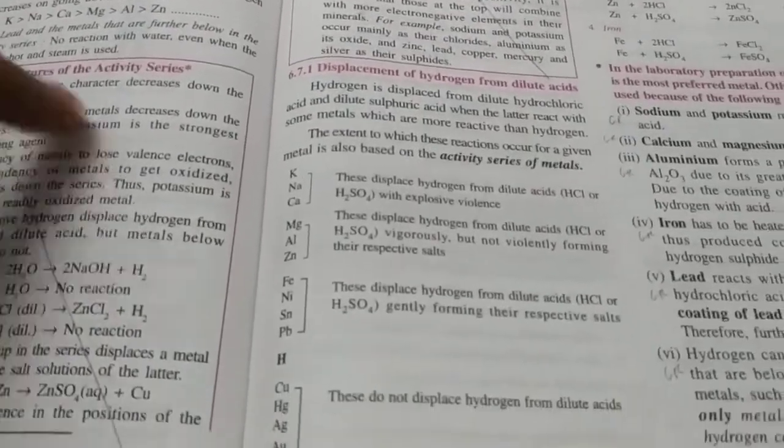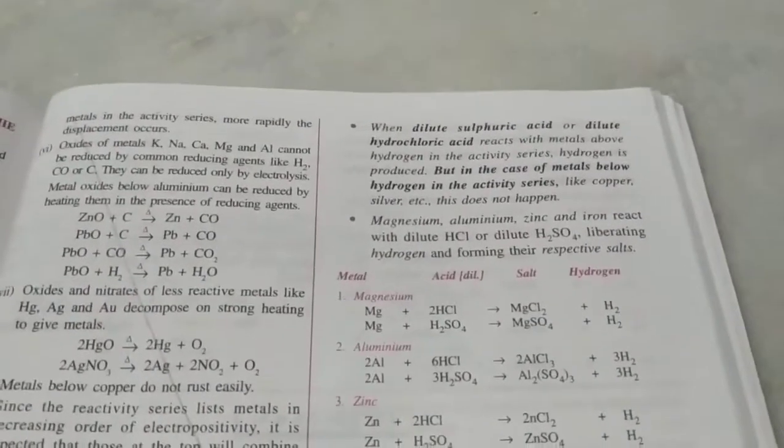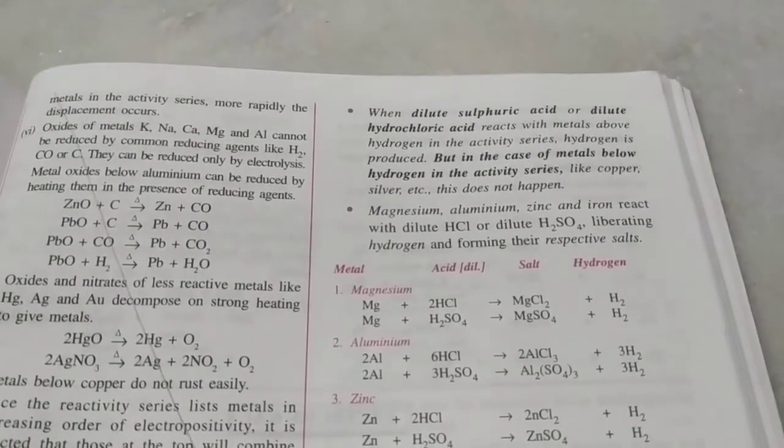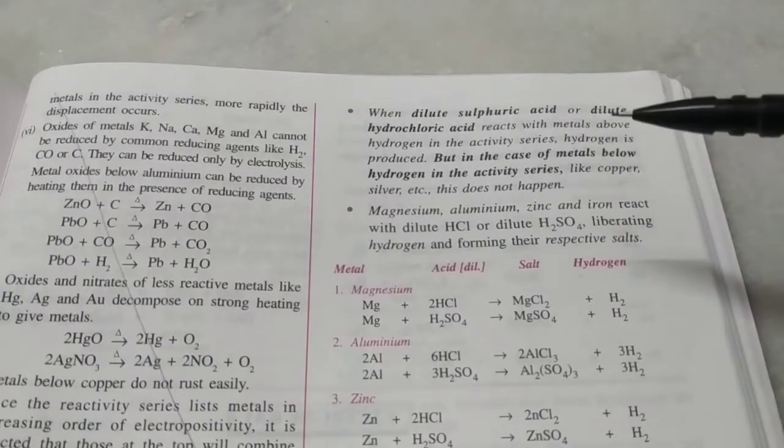So this is the displacement which we already studied about. Now let's see the reactions of these metals with acids. Sodium, potassium, calcium will react explosively with acids. Dilute acid, by the way. So we can't even think about using that for producing hydrogen.